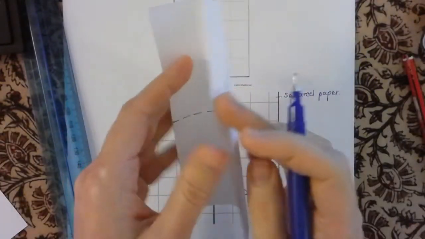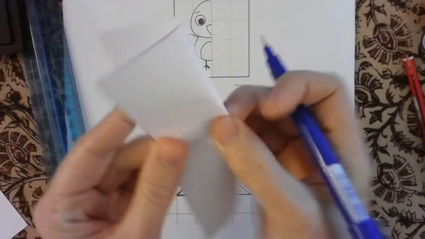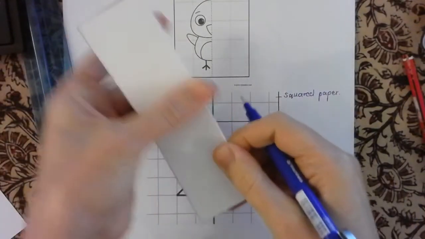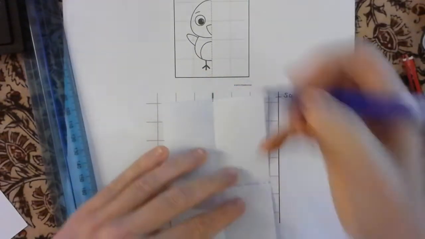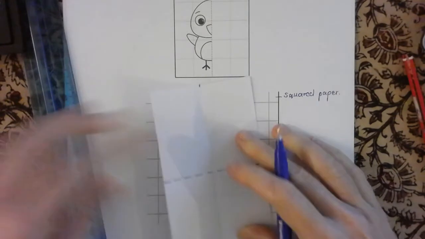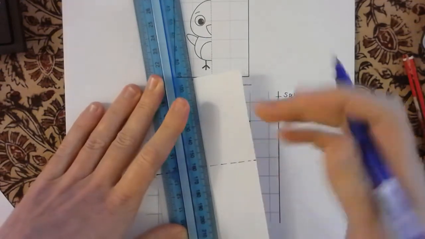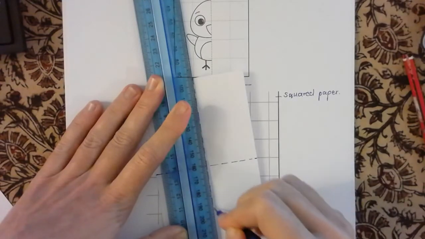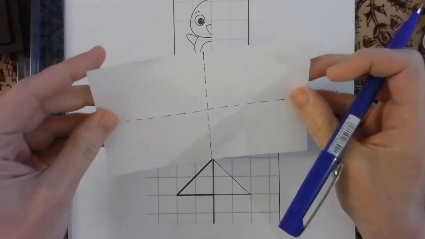Okay, so then you will fold your rectangle in half like this. Okay, so then you open it up. And then I'm going to make marks for myself again so I can see it. And then I'm going to draw the line of symmetry using a dotted line. Okay, so how many lines of symmetry does the rectangle have? It has 2 lines of symmetry.